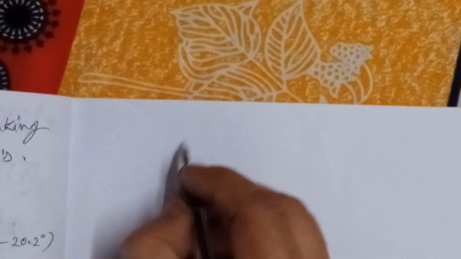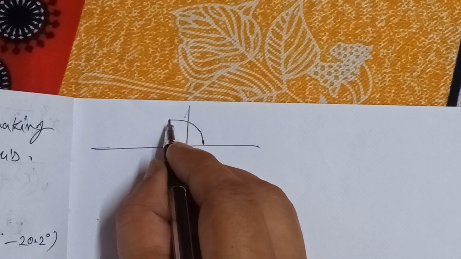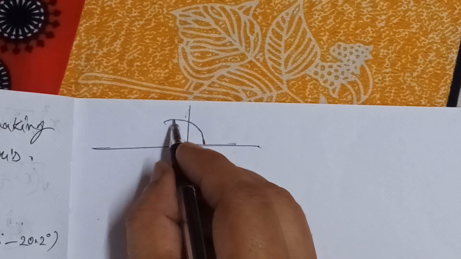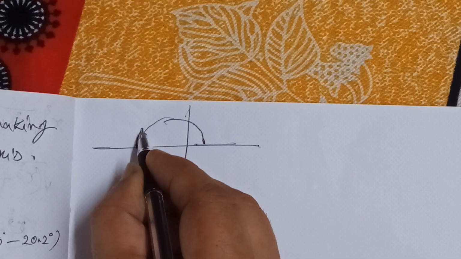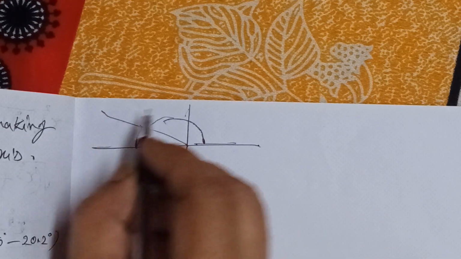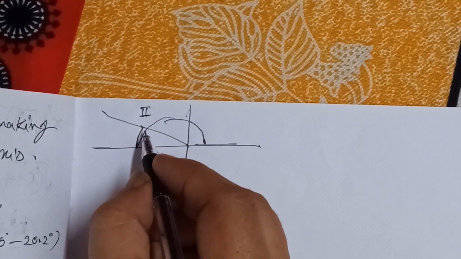If we rotate from 0 to 180 and subtract some angle, then we go into the second quadrant.